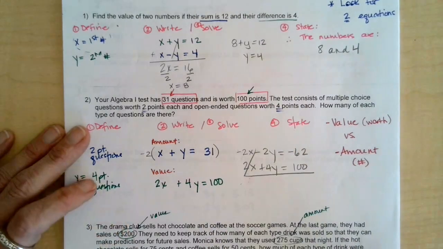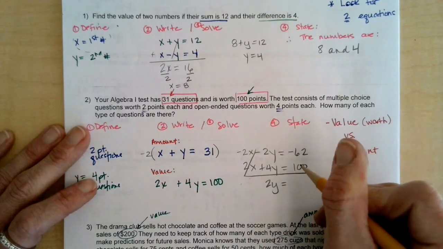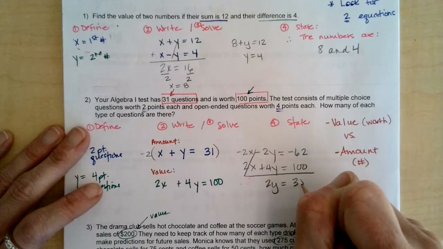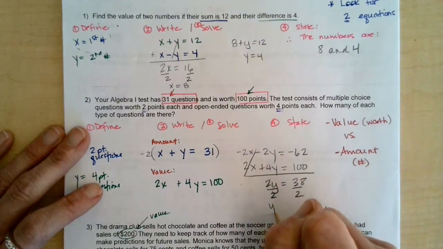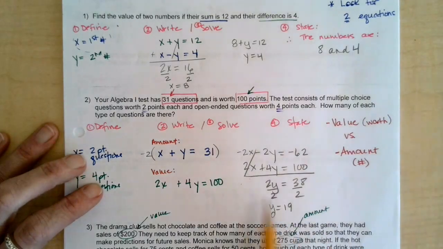Those will cancel out. So I have 2y is equal to 100 minus 62. Sounds like 38 to me. Divide each side by 2. So y is going to be equal to 19. So when I go back, I'm going to use this equation to solve.